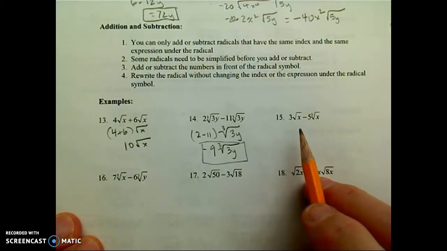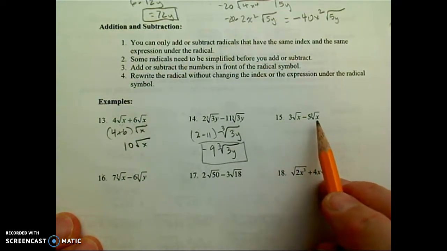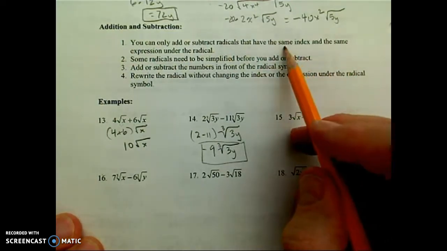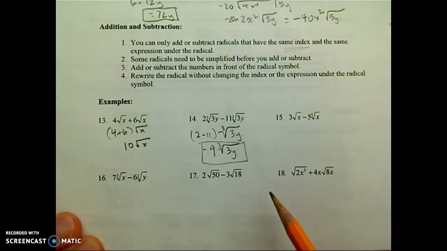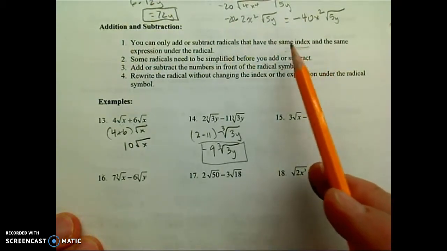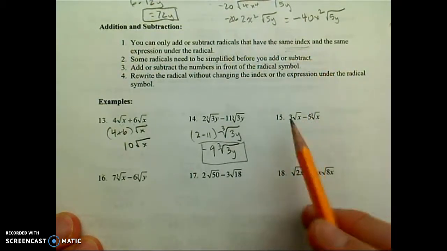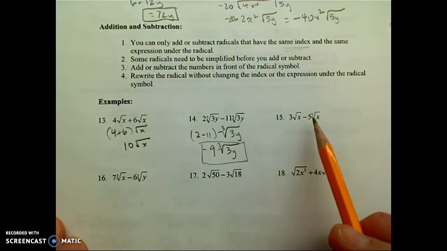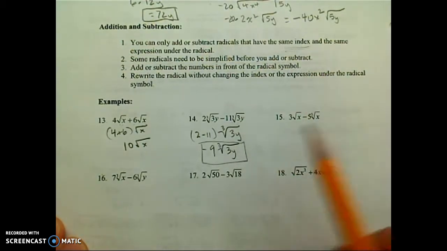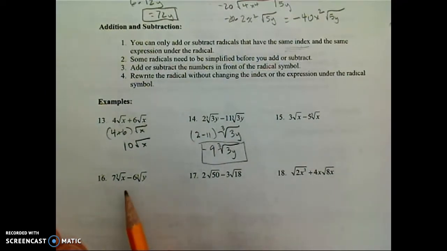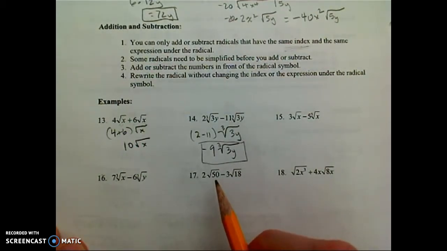How about this one? I have a square root and a cube root. Very first thing we thought about in this set of notes was we can only add or subtract when they have the same index. These we can't combine in any possible way because square root and cube root, I can't add or subtract those. Here's another example. Cube root, square root, and different expressions under the radical, x and y. This one, I have to just leave the way it is.